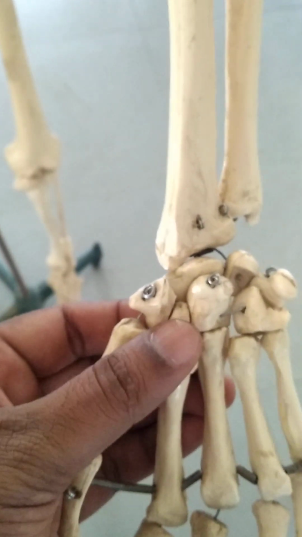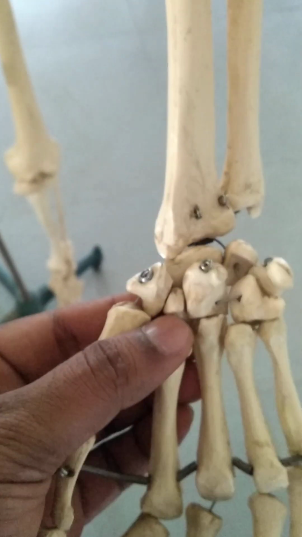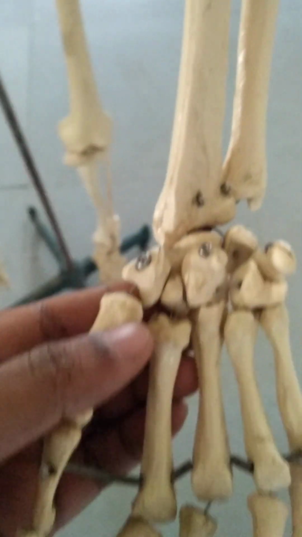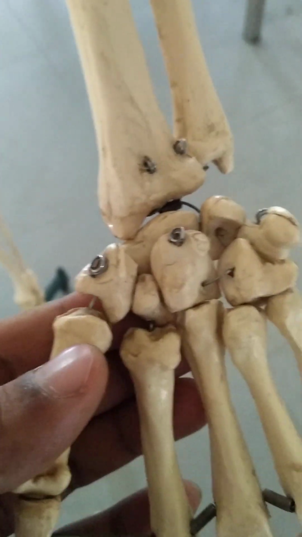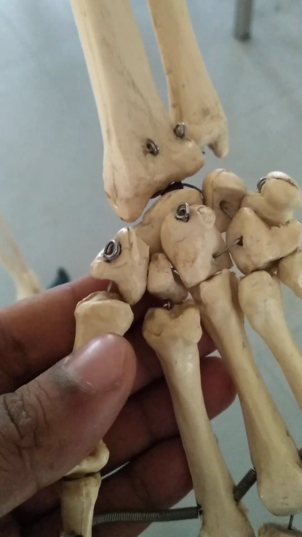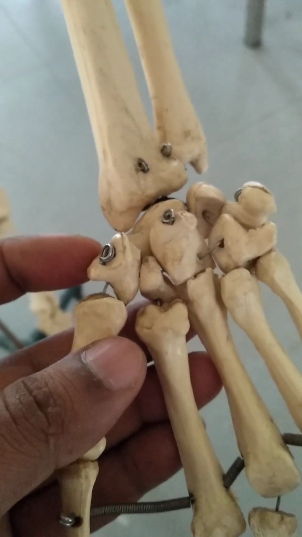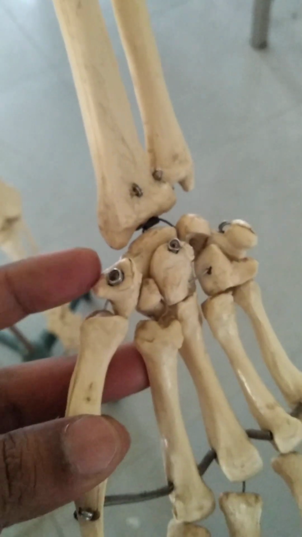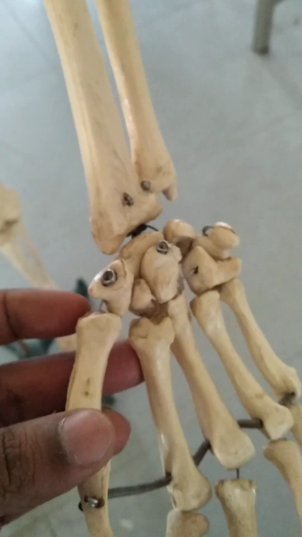The next bone is trapezoid. This one, that I am showing from the thumb. That is the trapezoid bone. It is roughly similar to trapezium, but not exactly like trapezium. Therefore, it's called trapezoid, meaning trapezium like. This trapezium, interestingly, articulates with the first metacarpal of the thumb to form the first carpo-metacarpal joint.